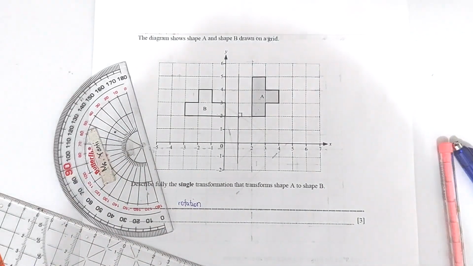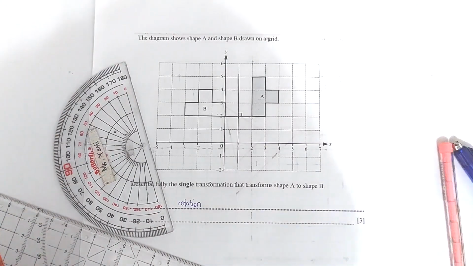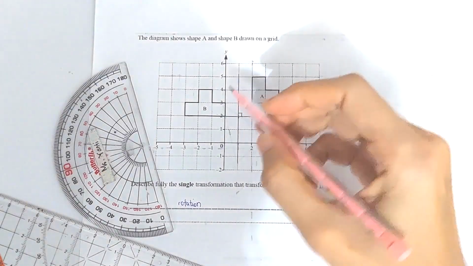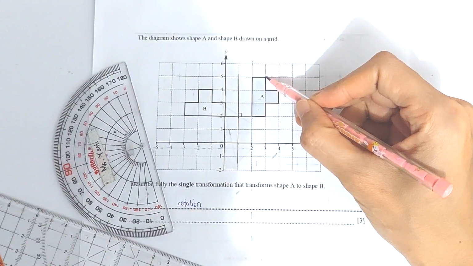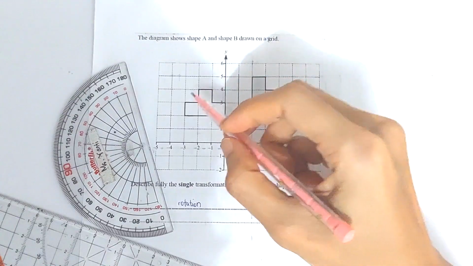Now after that, I need to draw one more like that. For example, this vertex, after being rotated, becomes this, correct?